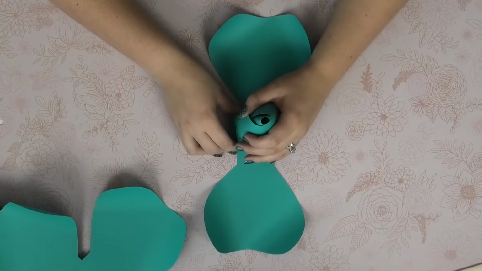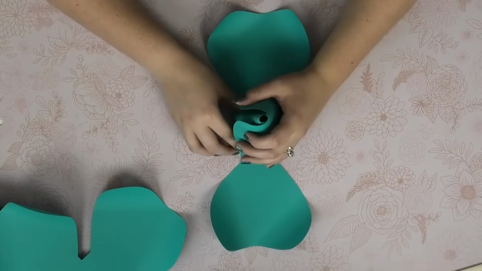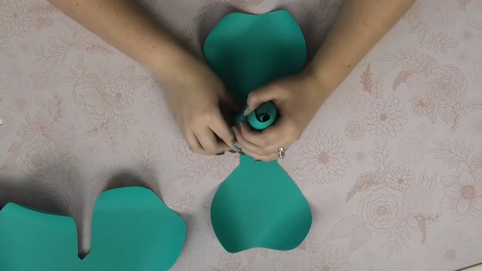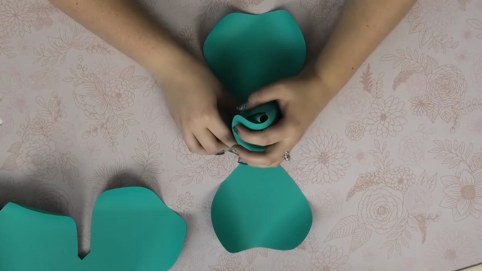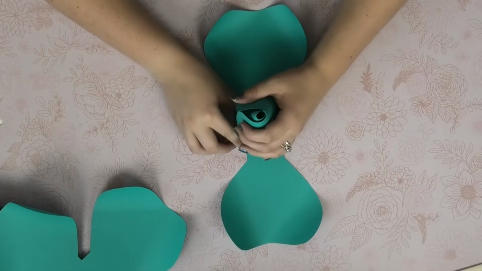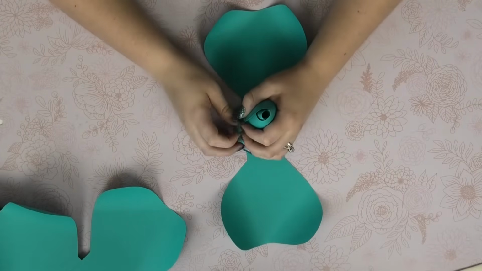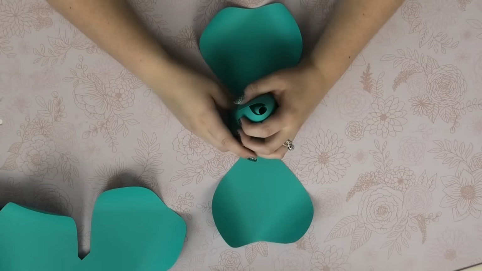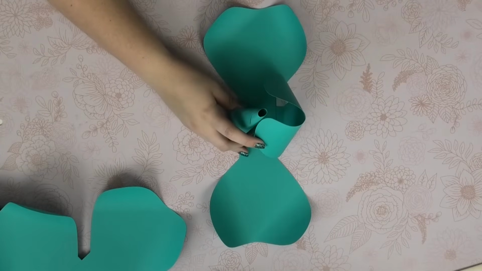And so you kind of want to leave a little bit more space than you had before, but you still want it to be fairly tight around this rosebud. So I'm going to glue this petal first and then this one. Actually, I changed my mind. I think I'm gonna glue this petal first and then the other one.